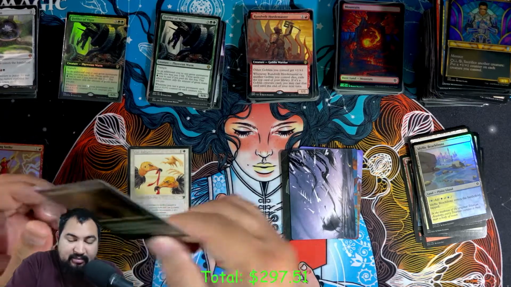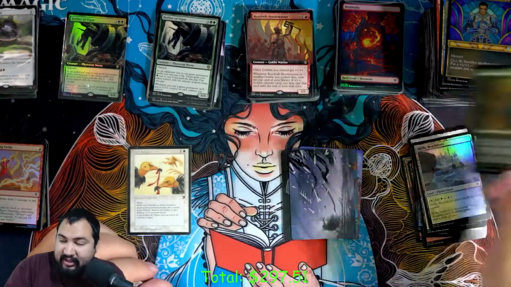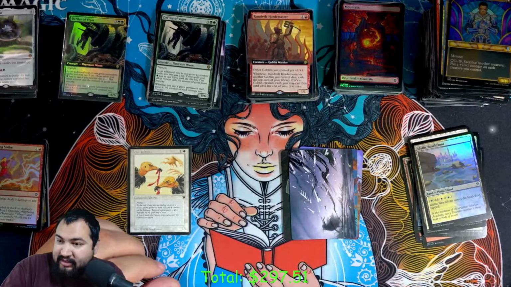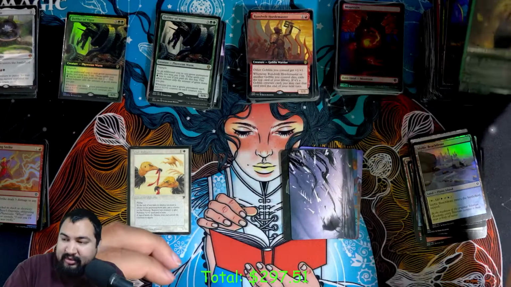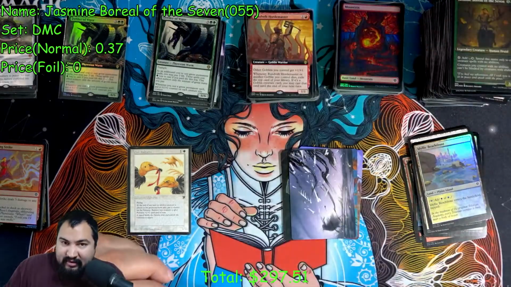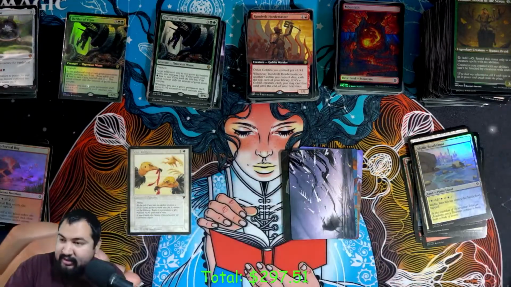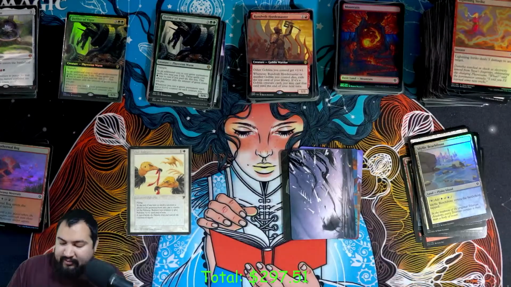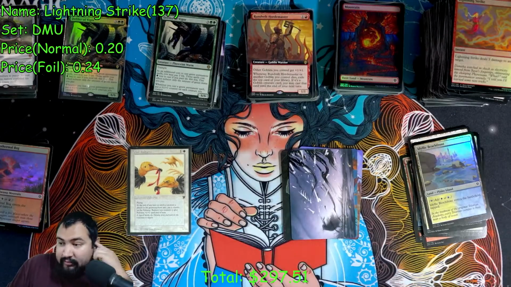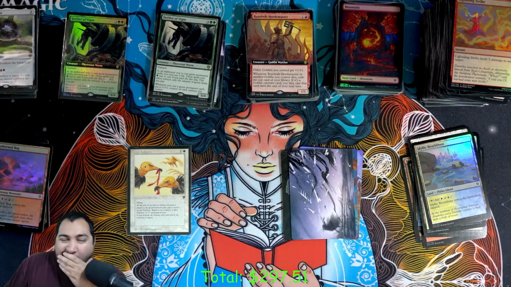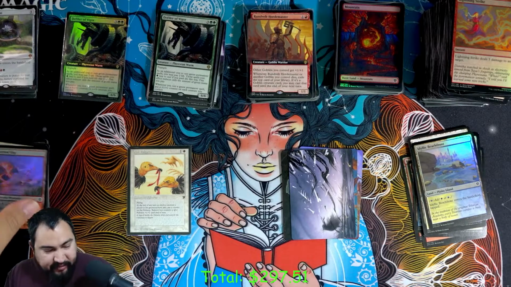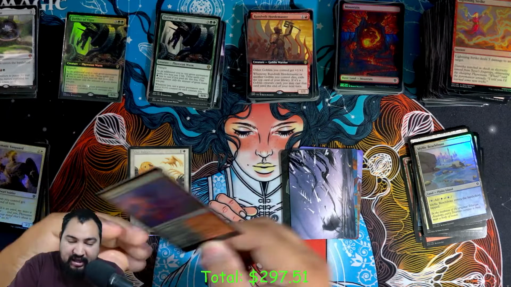We got Jasmine, Boreal of the Seven. Oh yeah, DMC. There's like a million of these things. And the collector boosters. I was kind of. No, that's the normal, I guess. Lightning Strike. Foil. Oh. Set that one to foil. Coming up with the geothermal bog.